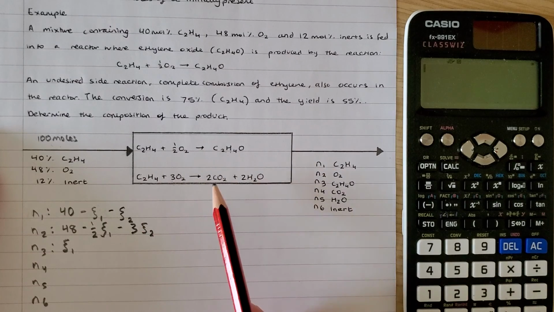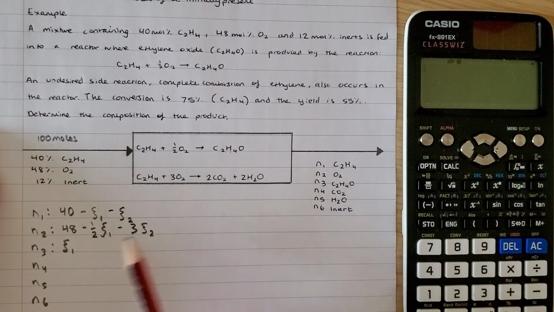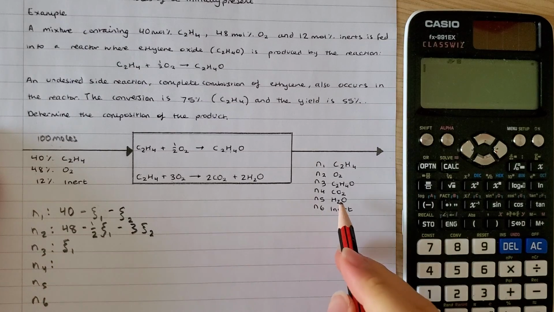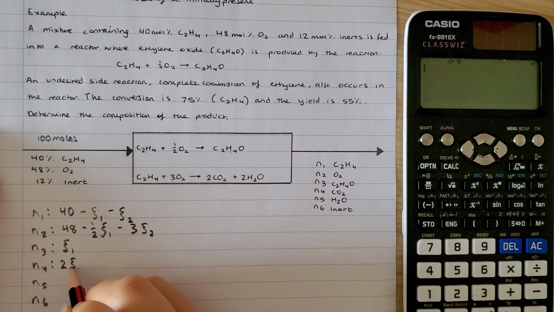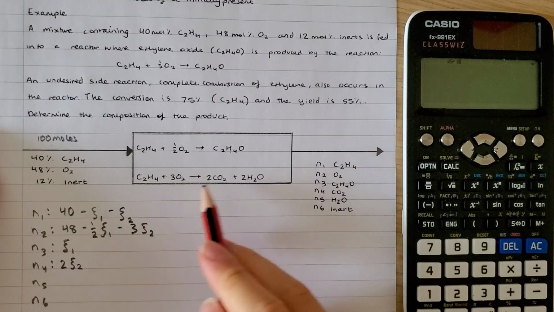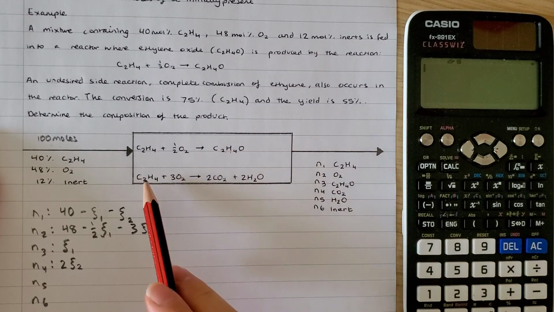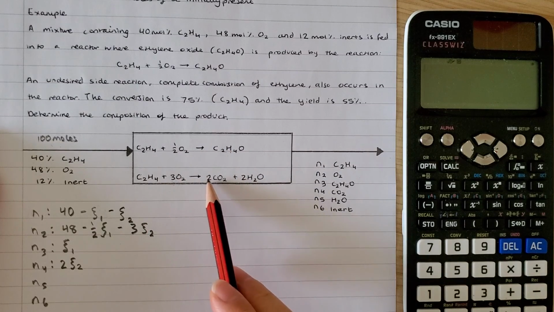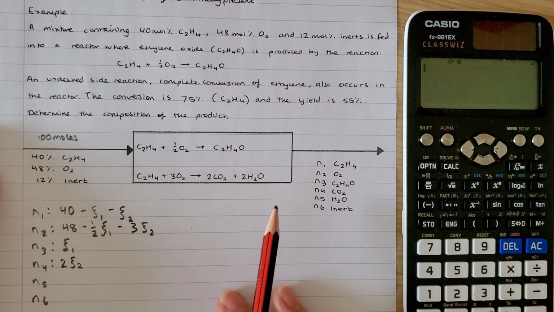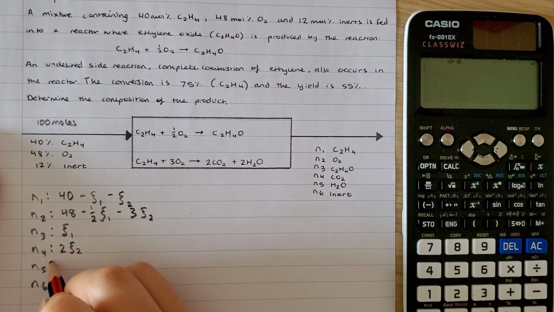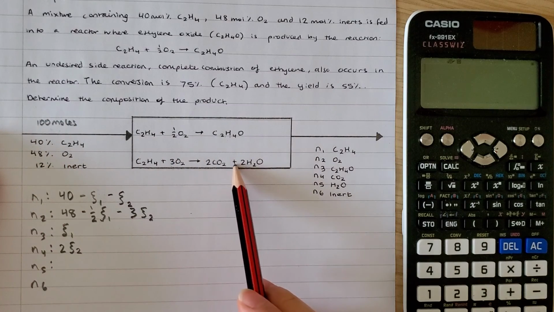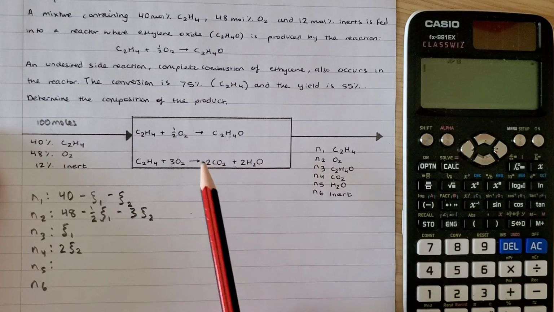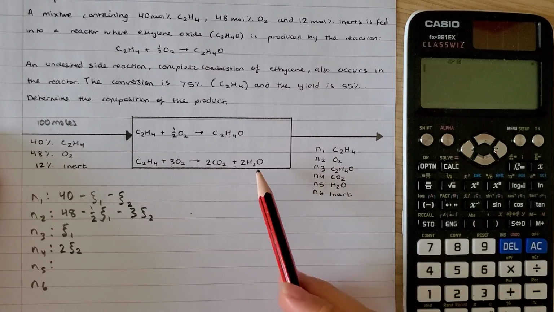So for N4, carbon dioxide, we're not given any carbon dioxide, and we produce some in the second reaction. The moles of carbon dioxide produced is 2 multiplied by the extent of reaction 2, because it's not in the first, so it's only dependent on the second, and the stoichiometric coefficient is 2. If we do the same for N5, water, we're not given any water here, and we produce some in the second reaction. Because it's combustion, it would actually be vapour, but it would still be H2O.